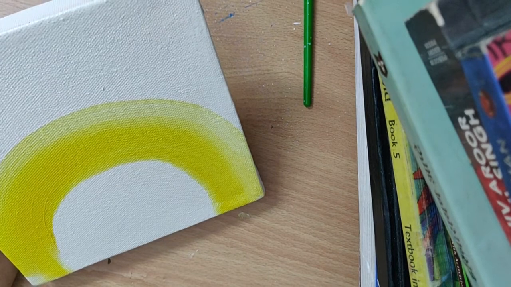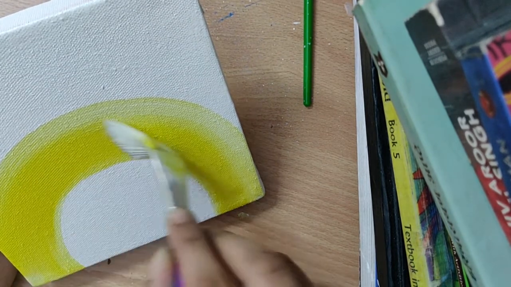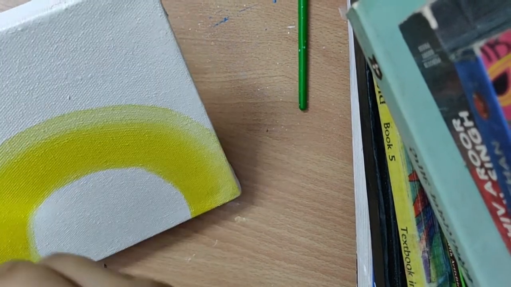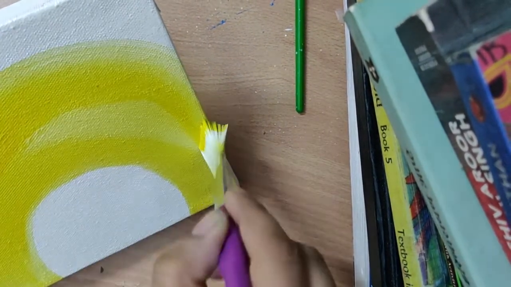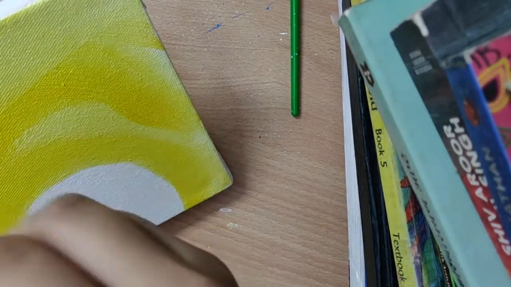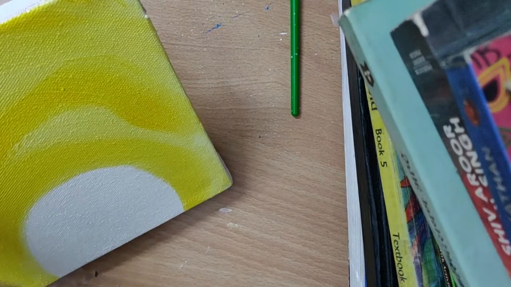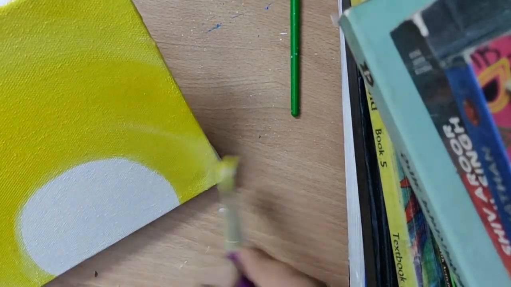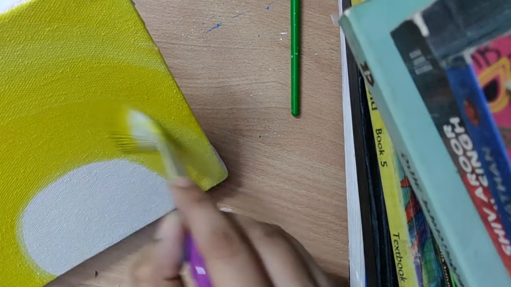Just know the basics. I'm keeping the canvas board a bit slanted as it improves our blending. It improves our hand movement.